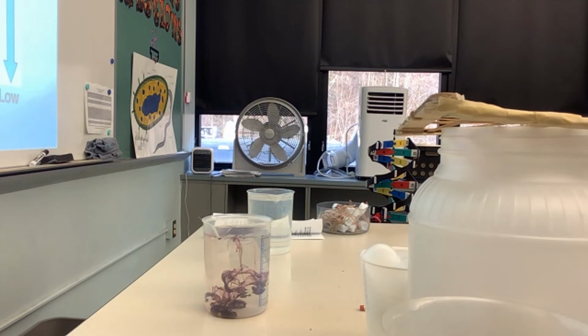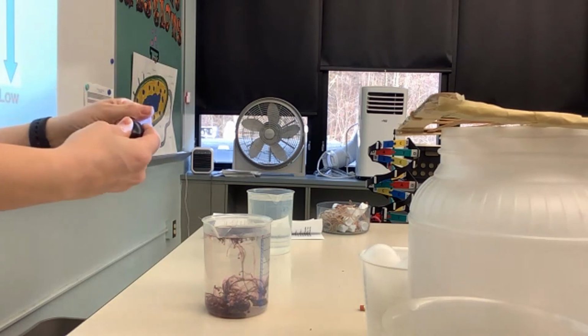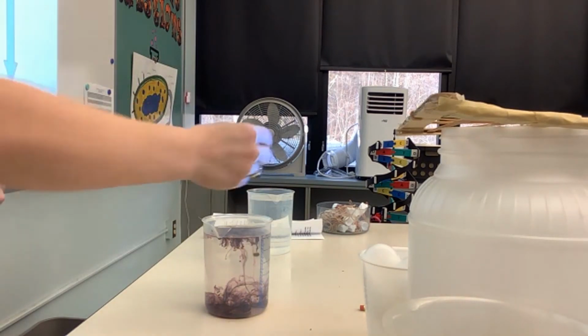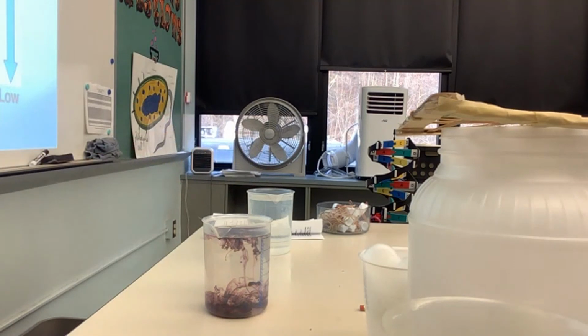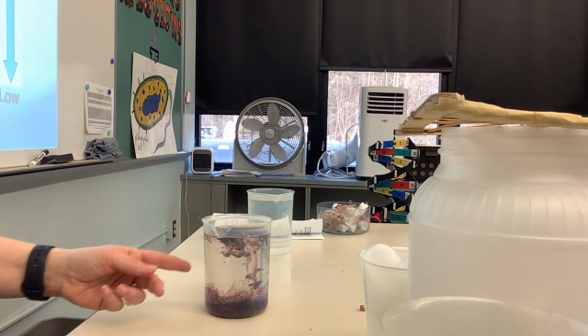That's diffusion. Where I first put that drop, that's an area of high concentration, right? Because that's where the dye is. The clear water is an area of low concentration.